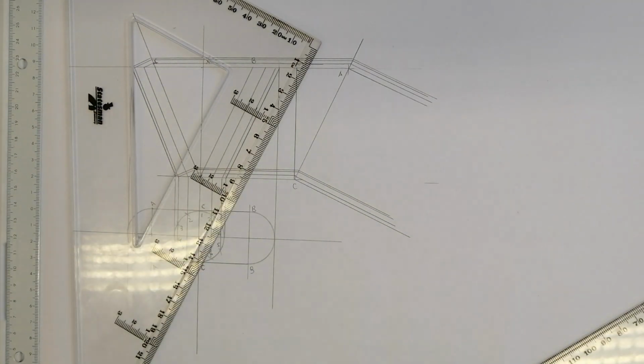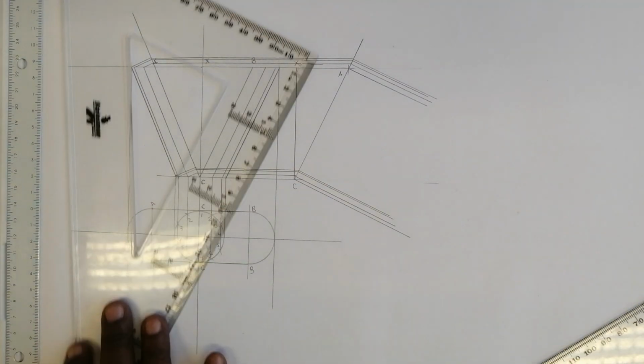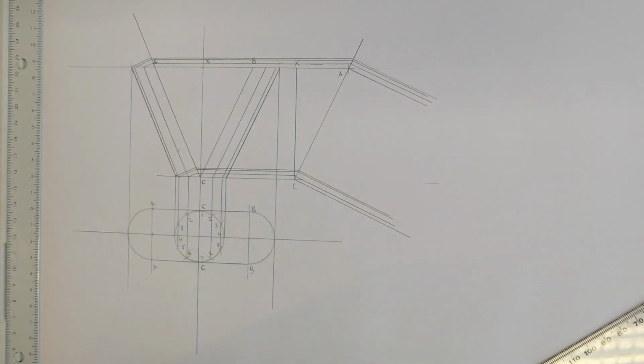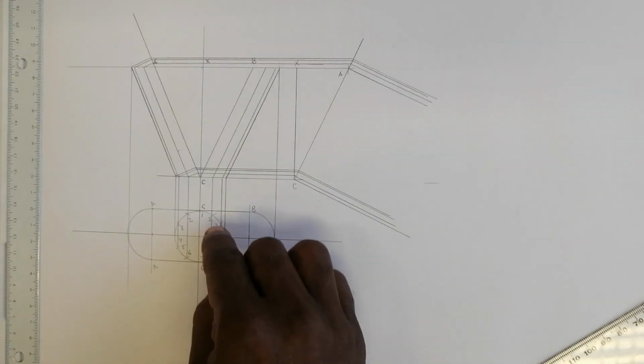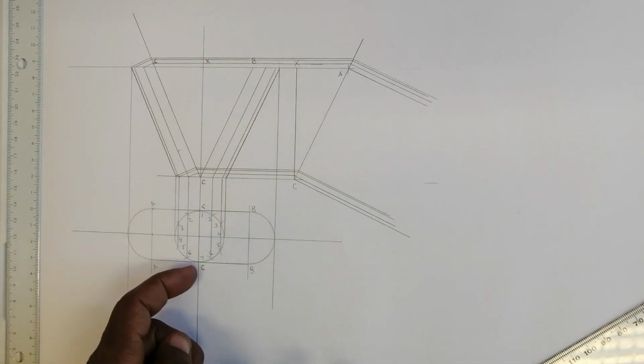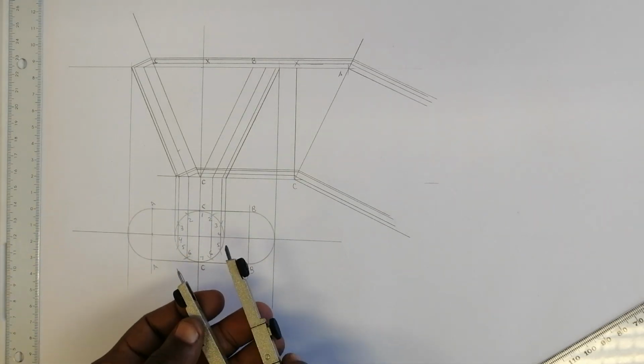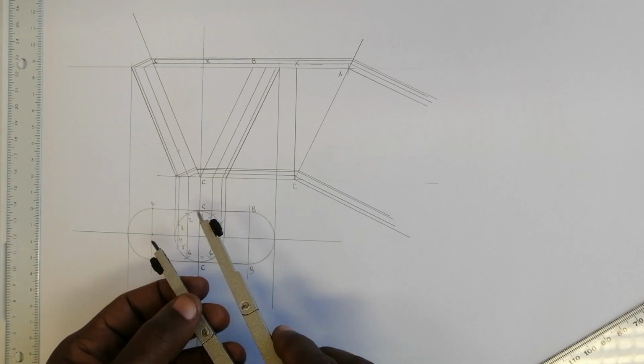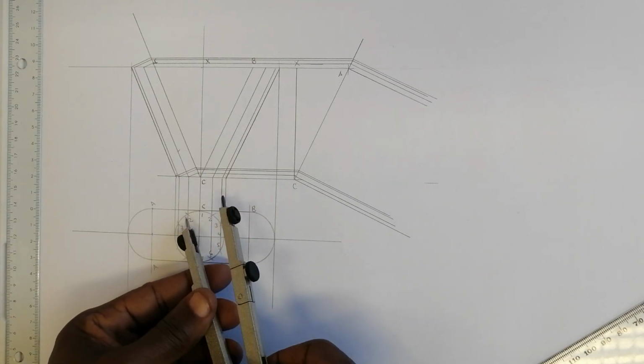Okay, so from there I'm going to, so here on top I'm turning around. All right, so this circle and that circle, they've got the same radius, so we subdivided in 12. So I'll take this right here.